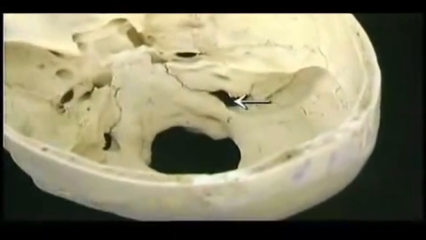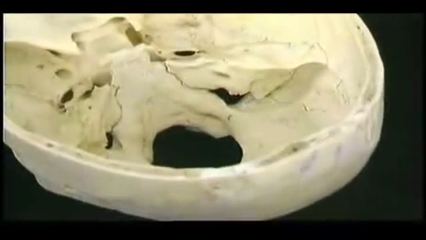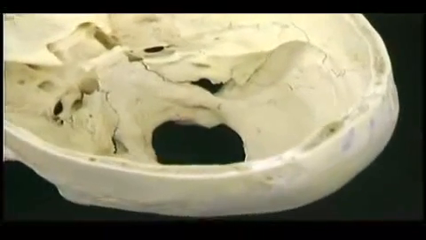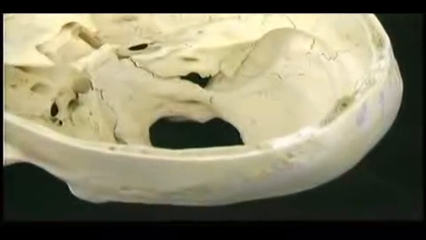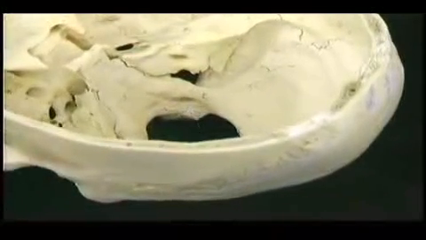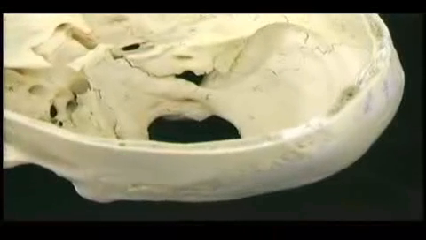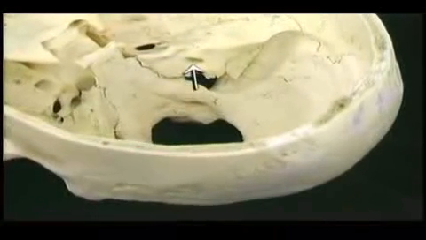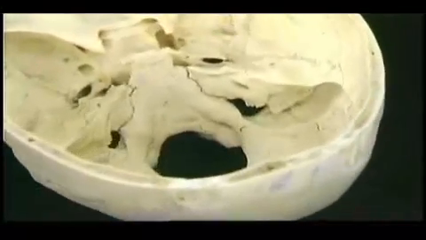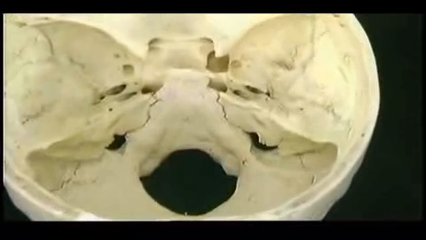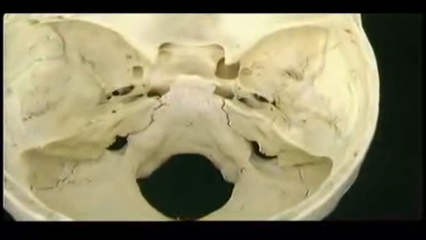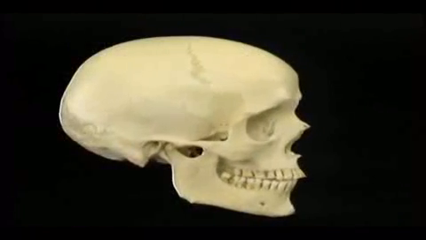Here's the jugular foramen on the inside. This big groove behind it is for the sigmoid sinus, the main venous drainage channel for the brain. Below and medial to the jugular foramen is the hypoglossal canal. Above the jugular foramen is the internal auditory meatus for the vestibulocochlear and facial nerves. The carotid canal ends here at the foramen lacerum, as we'll see in the next section. To simplify the picture, we'll remove the mandible.